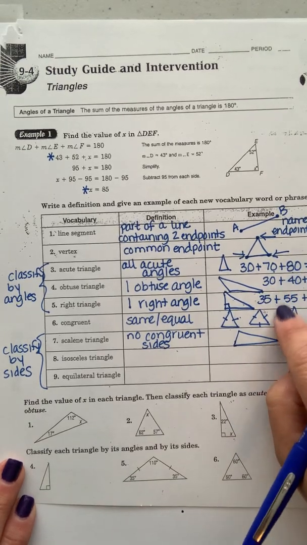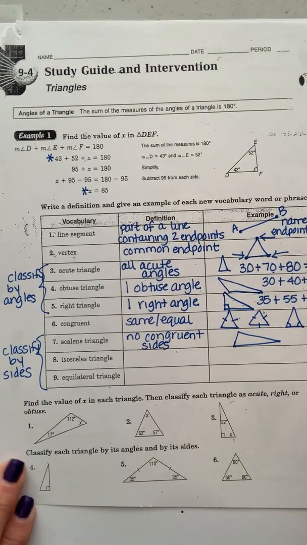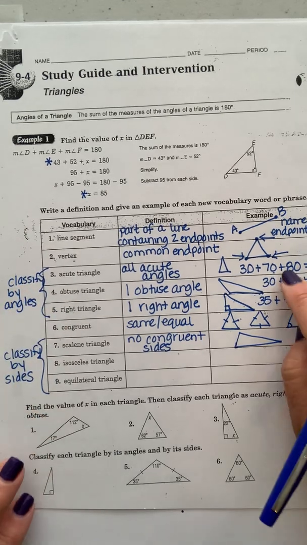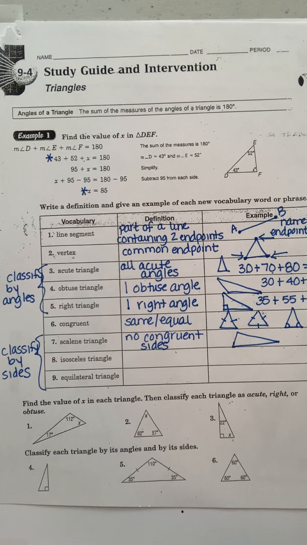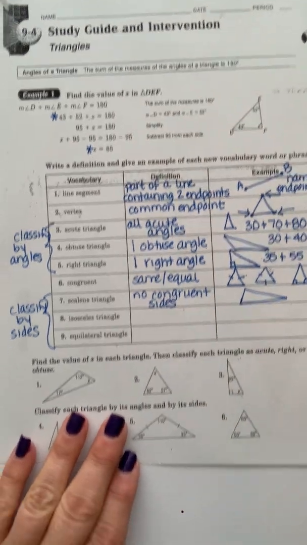All 3 of these would be considered scalene, as well as acute, obtuse, or right, because they have all different angle measures, and if they have different angle measures, that means all the sides are different too.